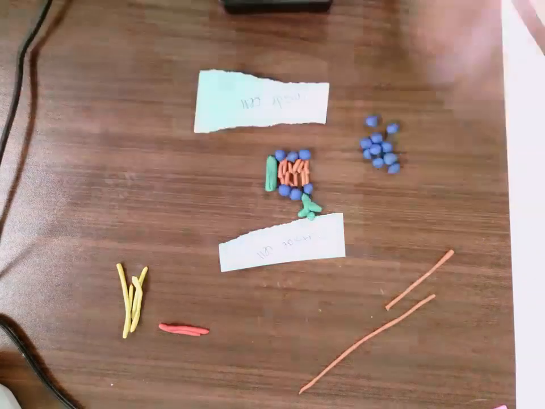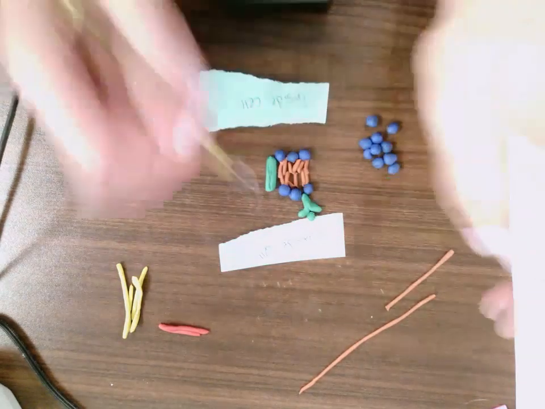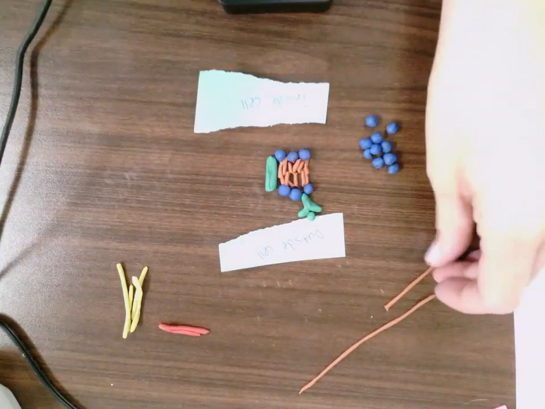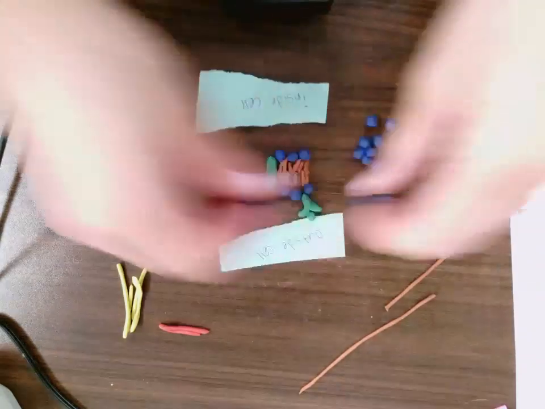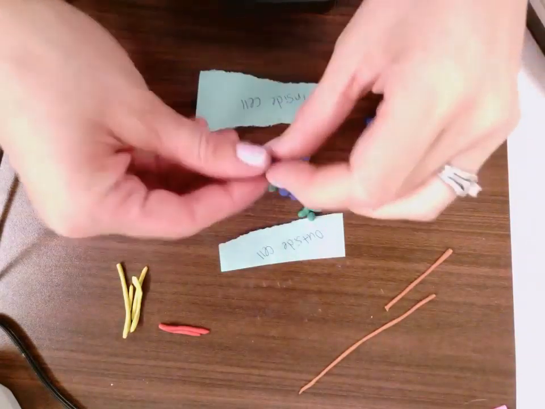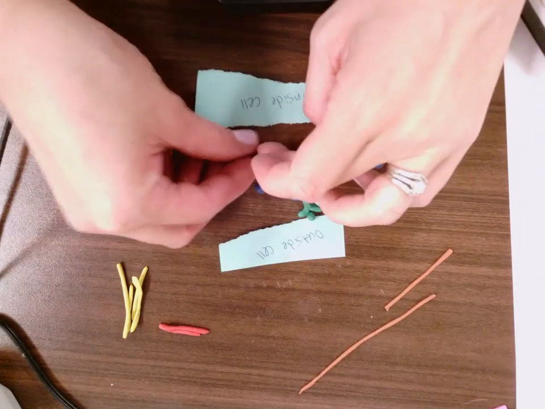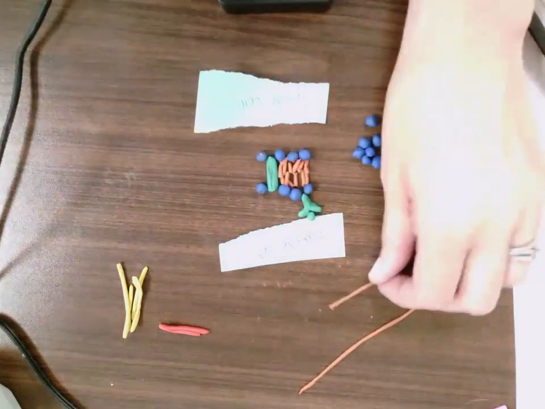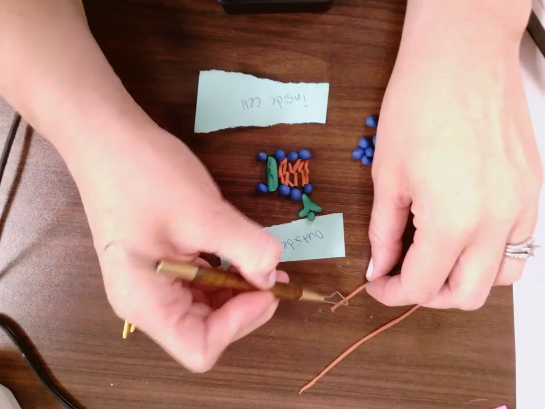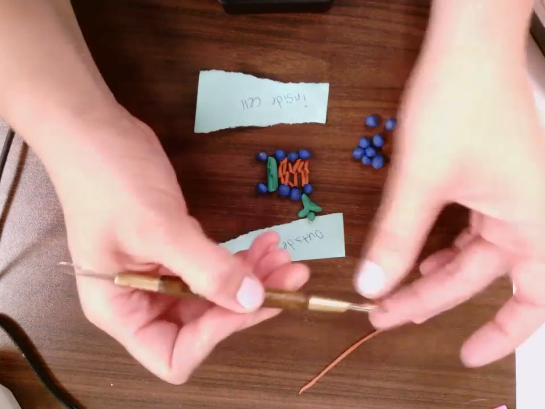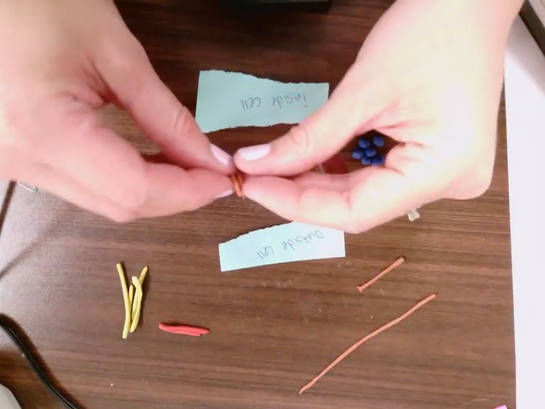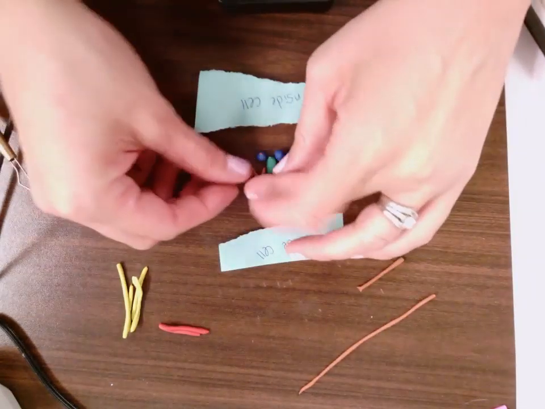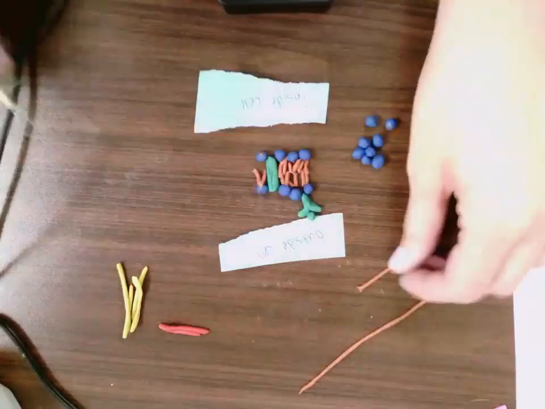The reason the cell membrane has these transport proteins is because it's selectively permeable, meaning it doesn't let everything go through, which is a good thing. Things that are too big or that you don't want in the cell all the time. These proteins are like doors.